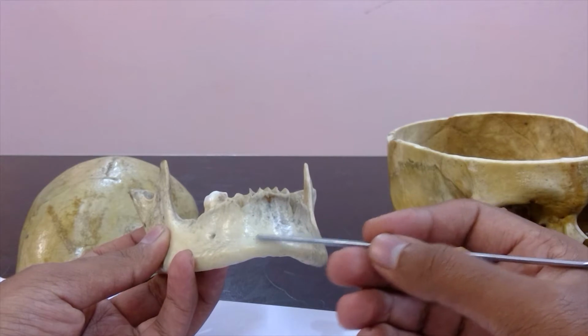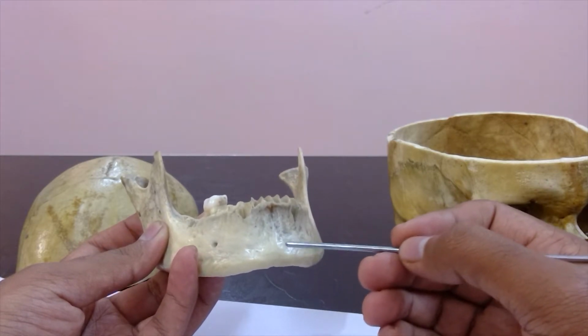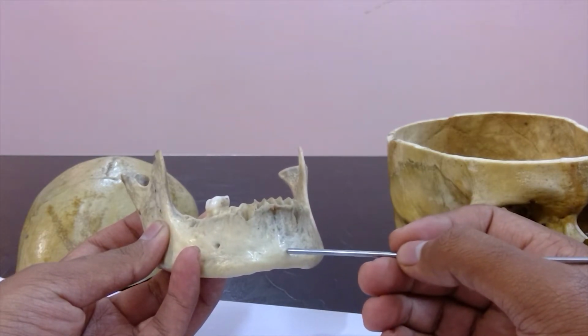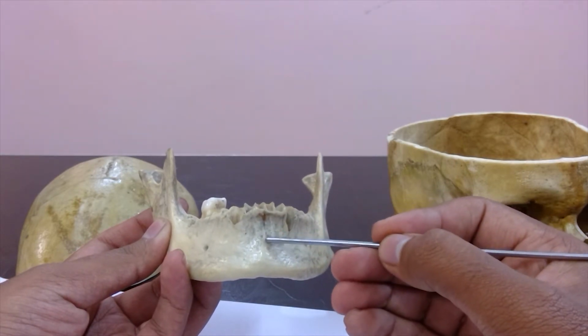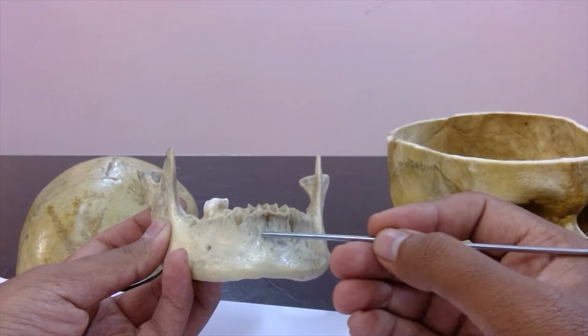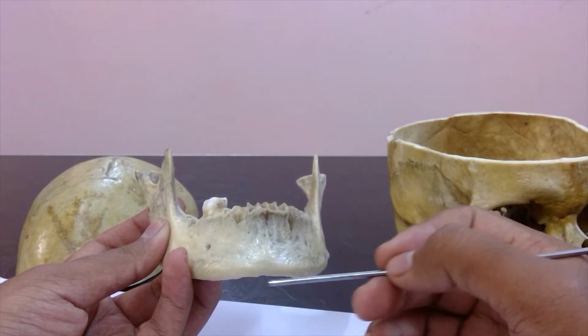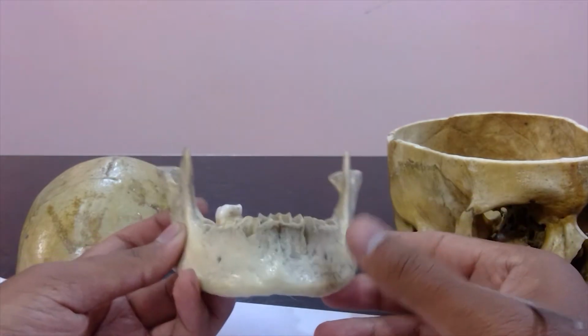So now here is the mental protuberance, forming the prominence of the chin, and it is a triangular bony elevation inferior to the mandibular symphysis, the osseous union where the halves of the infantile mandible fuse.